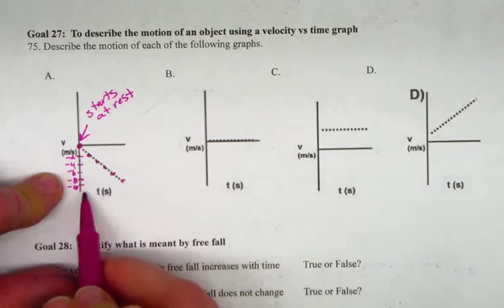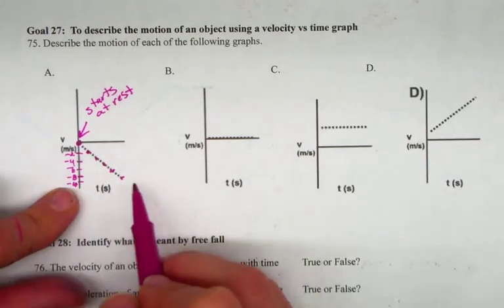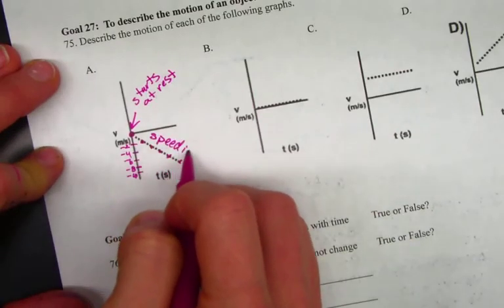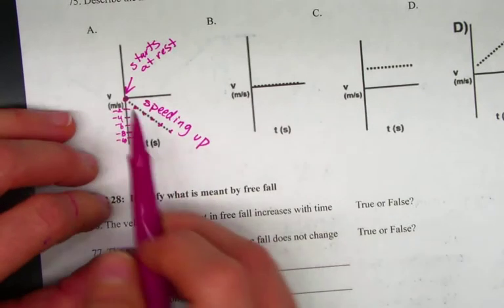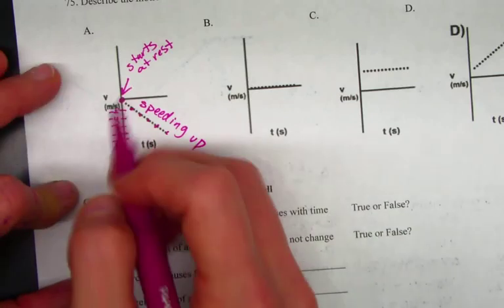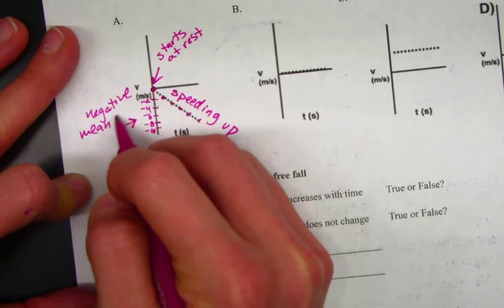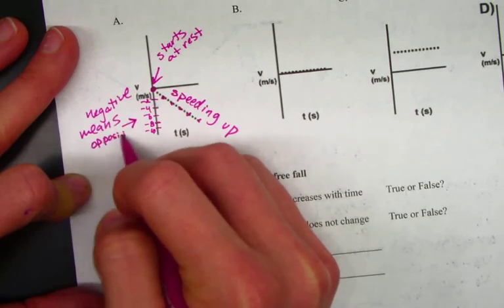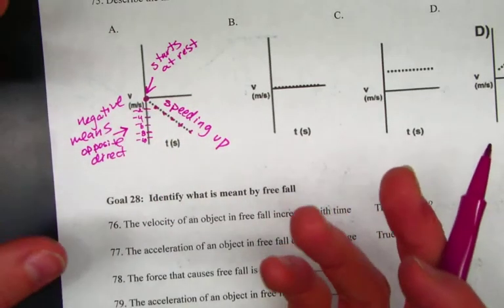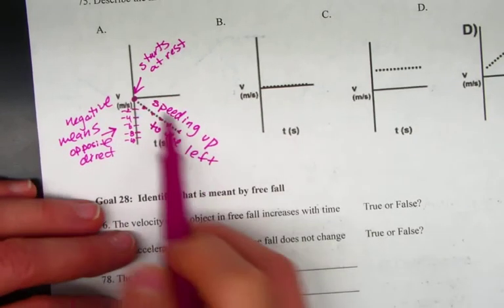As time is growing, 1, 2, 3, 4, 5, 6 seconds or whatever it is, I'm actually speeding up. What's happening is I am going in the opposite direction of whatever the positive direction is. So this negative part here means the opposite direction of whatever my positive is. If I consider the positive direction to the right, then I would say I'm speeding up to the left.